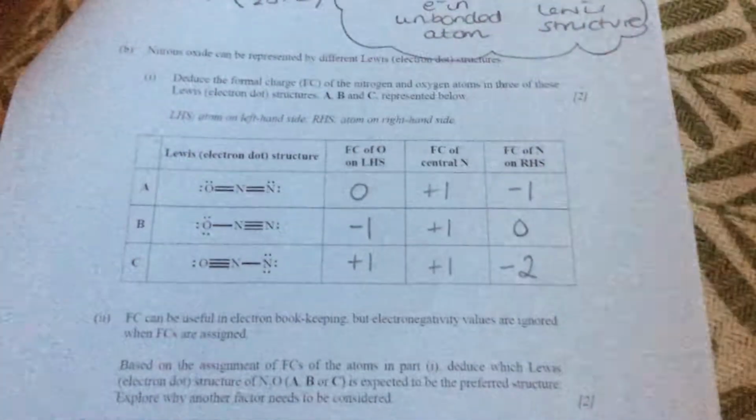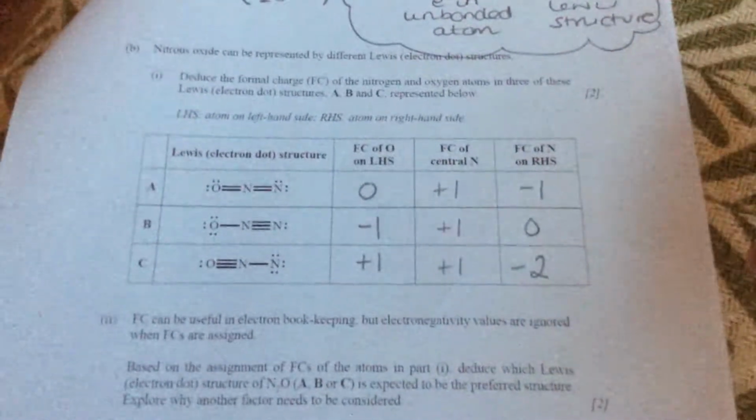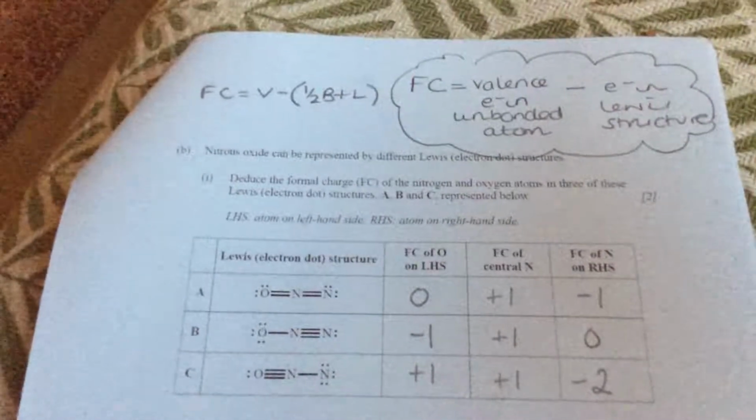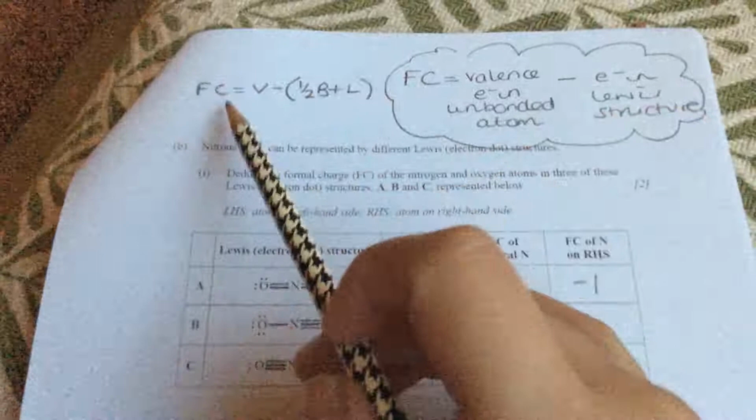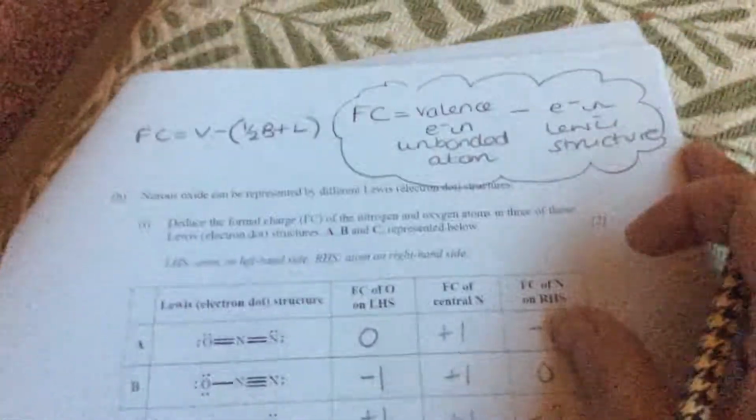Okay, so here you can see the answers indicated, so that's there for you to cross-reference and check, and we'll do a couple of these, not all of them, just to make sure that you've got the procedure nailed. The thing about formal charges, it's just a formula. You have to remember it, it has to be knowledge. Formal charge is equal to V minus a half B plus L. Okay, what does that mean?